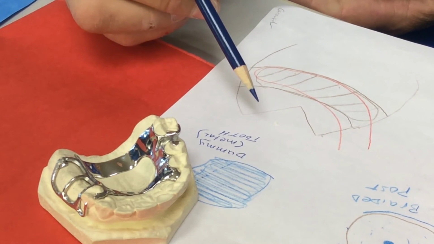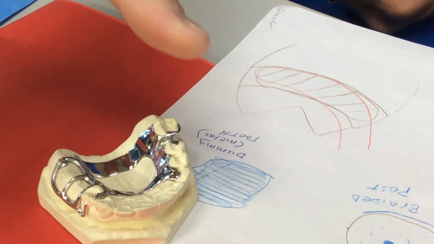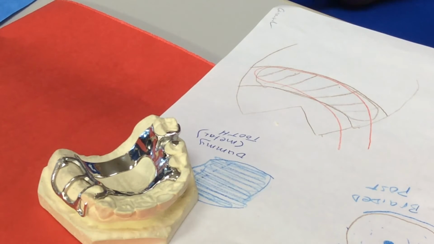In order to get that from the lab, you're going to have to give them mounted casts. You can't just send them the lower and say, make me a framework, because they're going to have it mounted and make it in occlusion for you at the time that they make the framework. Works fantastic in a non-aesthetic area. Okay?